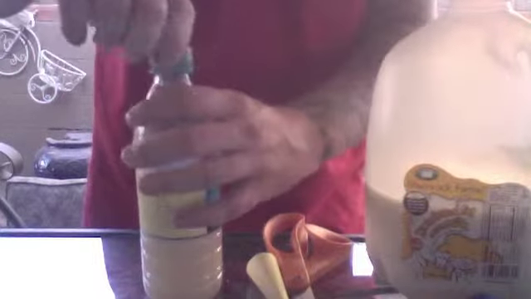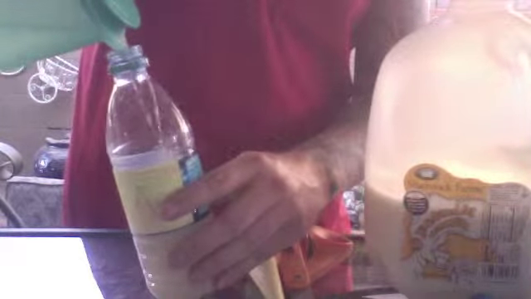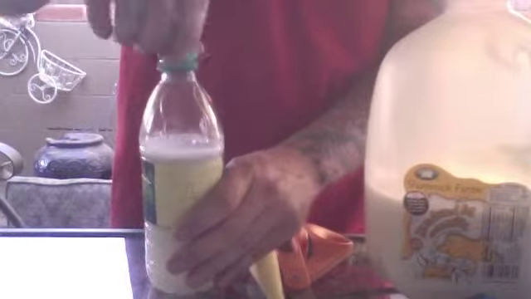Okay, I'm going to take the cap off. Fill it up to about 3/4 of the way total with warm tap water. Recap it. Shake vigorously for about 5 seconds. Okay, I'm going to remove the cap.